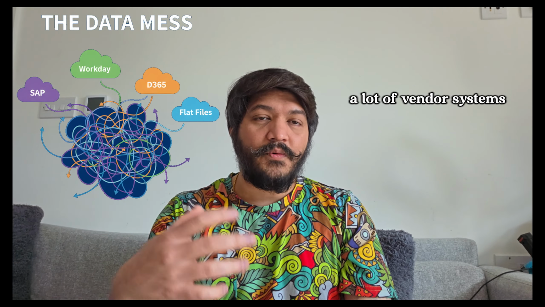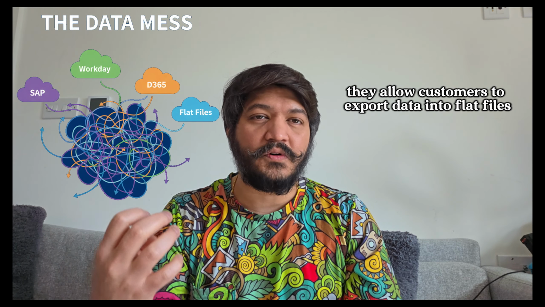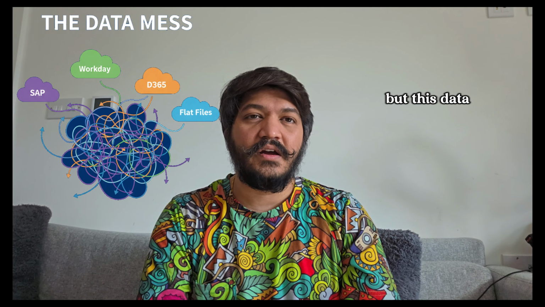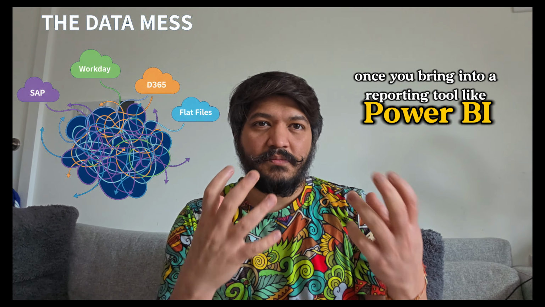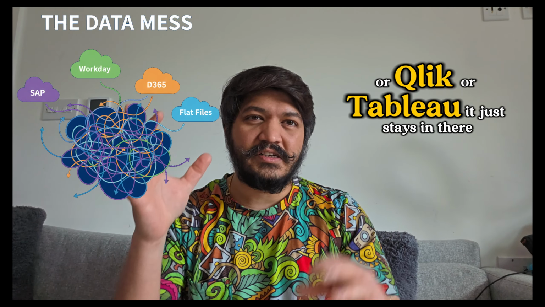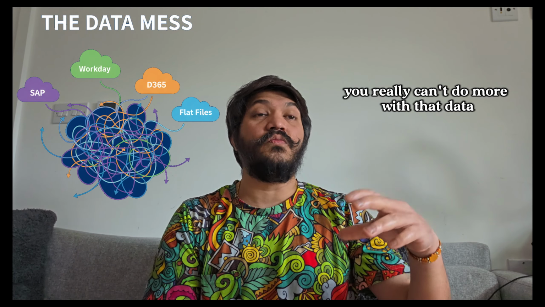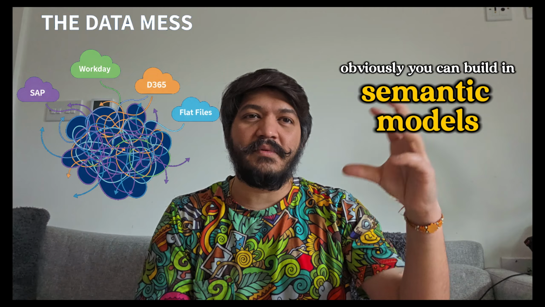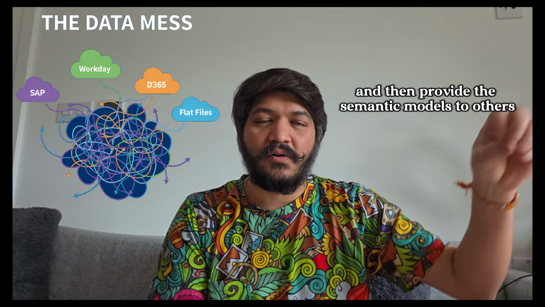A lot of vendor systems allow customers to export data into flat files and then you would build the reporting. But once you bring this data into a reporting tool like Power BI or Qlik or Tableau, it just stays in there. You really can't do more with that data. What if you want to consolidate everything together? Obviously, you can build semantic models and then provide the semantic models to others.